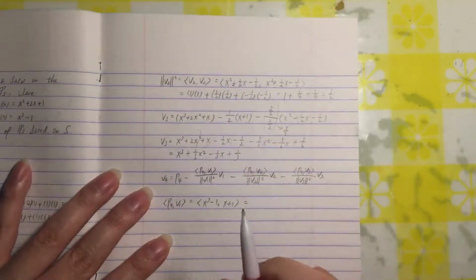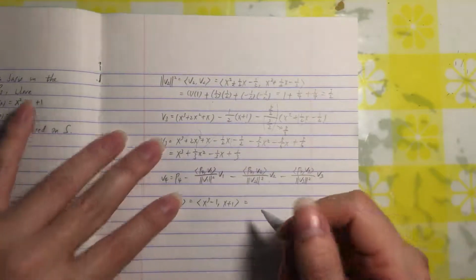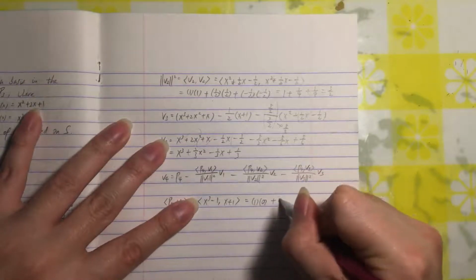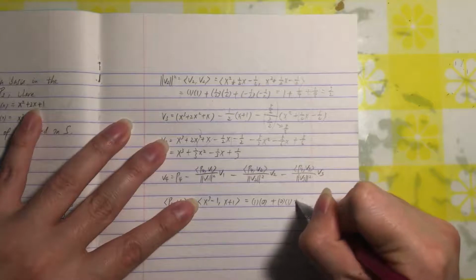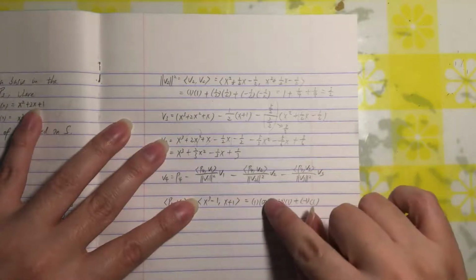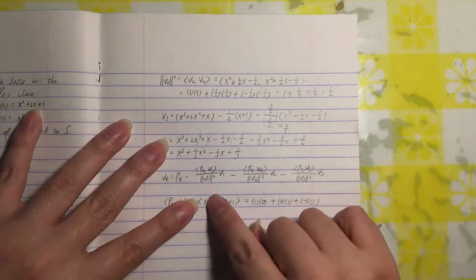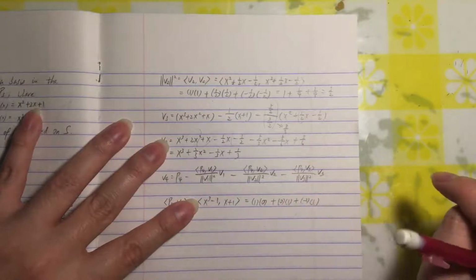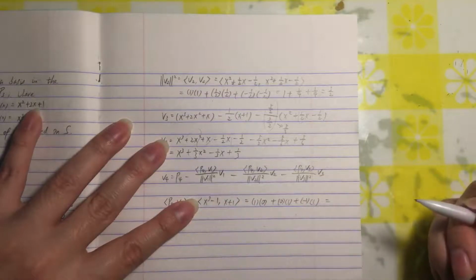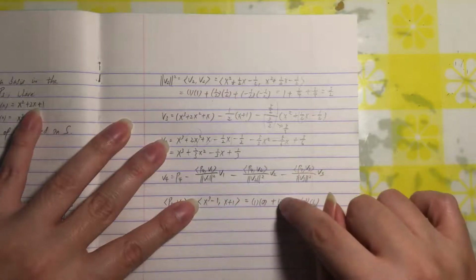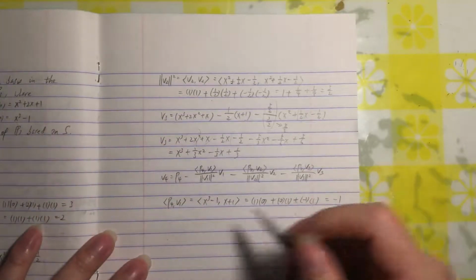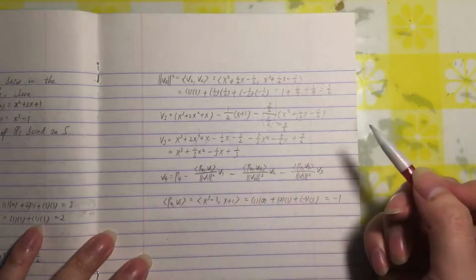We multiply the corresponding coefficients and then add them up. We get 1 times 0 plus 0 times 1 plus negative 1 times 1. There's no x cubed, so its coefficient is 0. There's no x here, so its coefficient is 0. The constant coefficient is negative 1 times 1. Altogether, I get 0 plus negative 1, which is negative 1. That's the inner product of P4 comma V1.